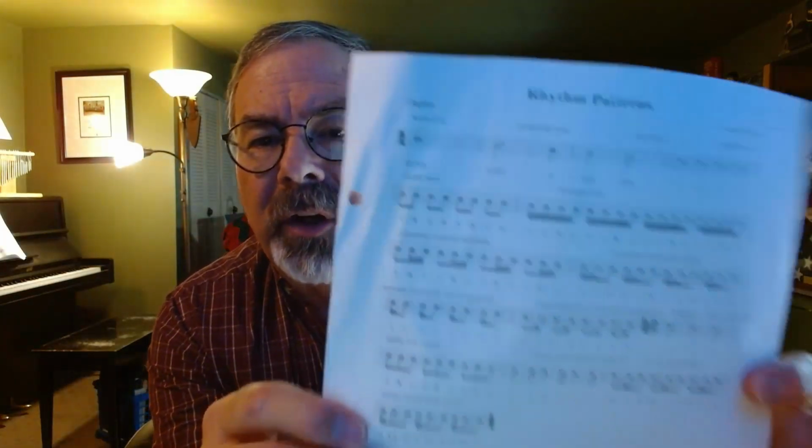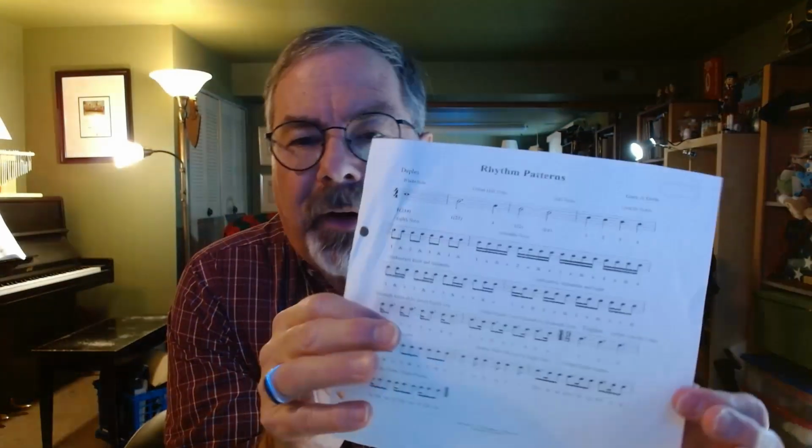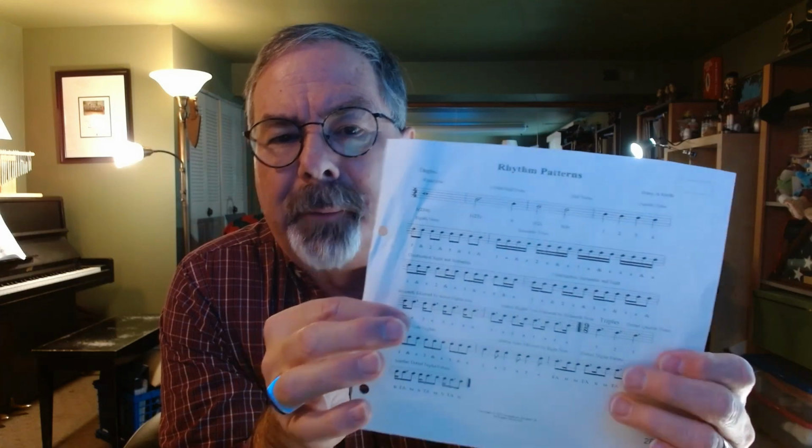I have this rhythm pattern sheet that I developed a while back. But to get started with rhythm, you have to understand some basic terms about rhythm. All of the tunes are divided into equal parts by the bar line, and the distance between the bar lines is called a measure.